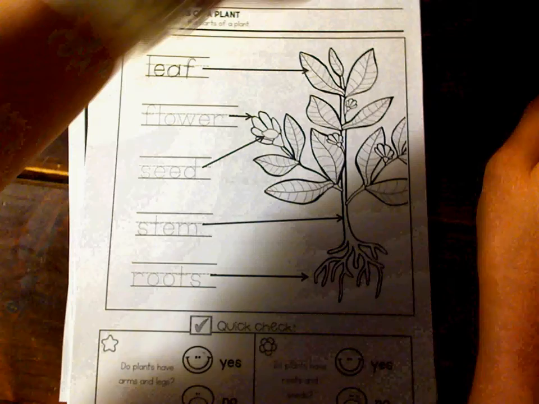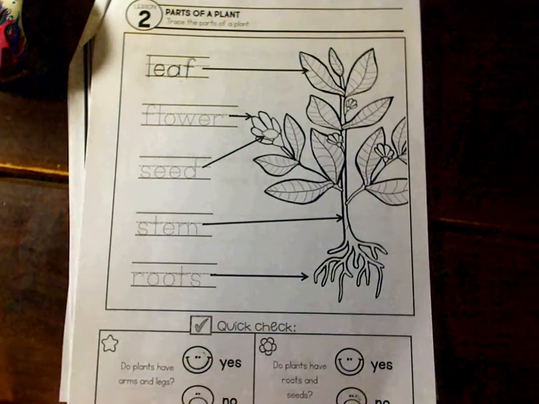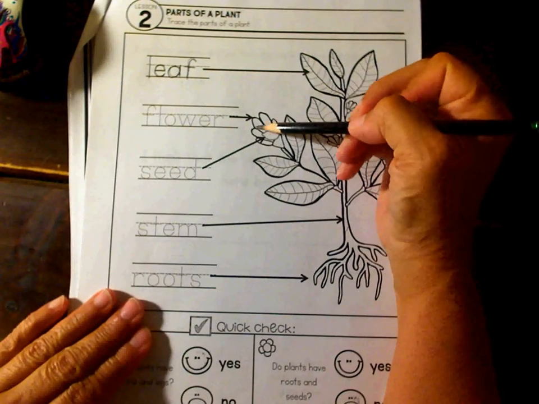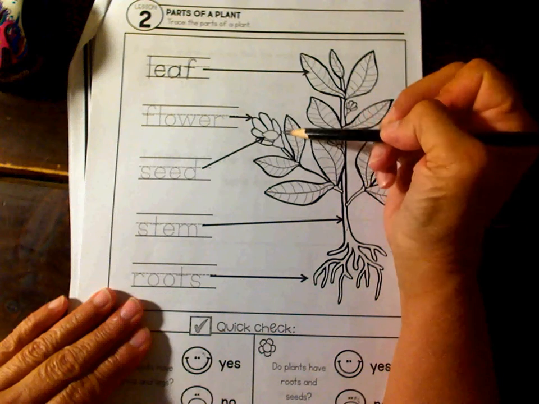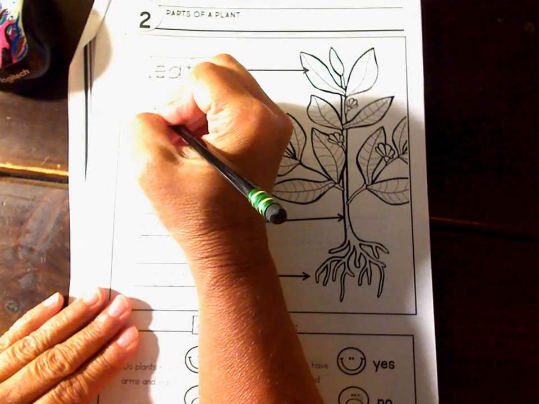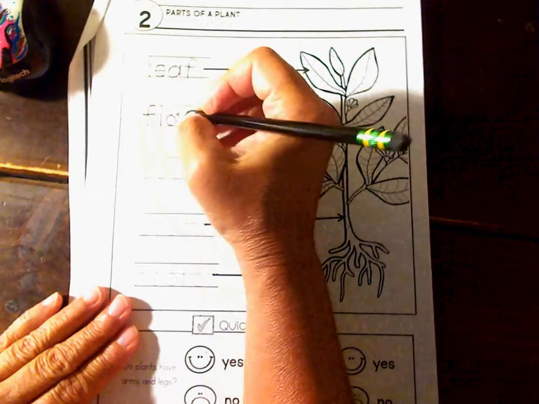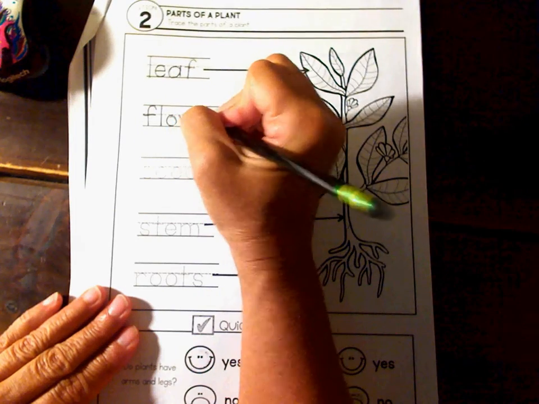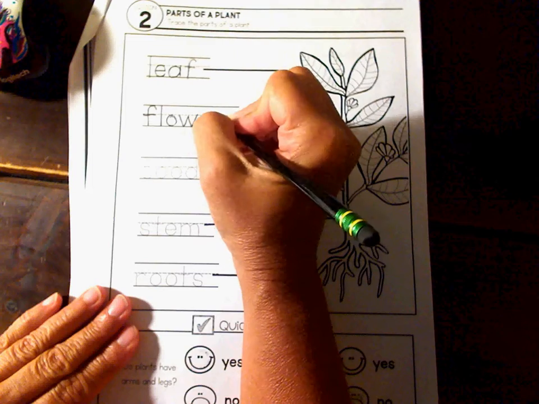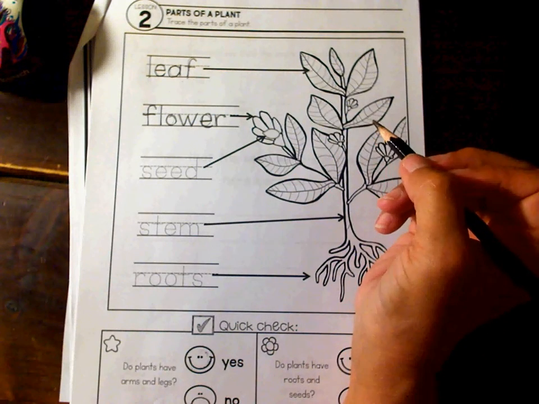Okay, let's see. Now, the next piece of the plant that we're going to look at is this piece right here. That is the flower. Good job, boys and girls. Remember, the flower is the pretty part that attracts insects and birds and bees so that it will help pollinate and make more flowers.